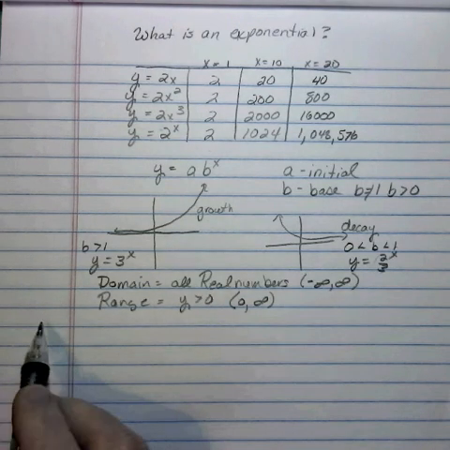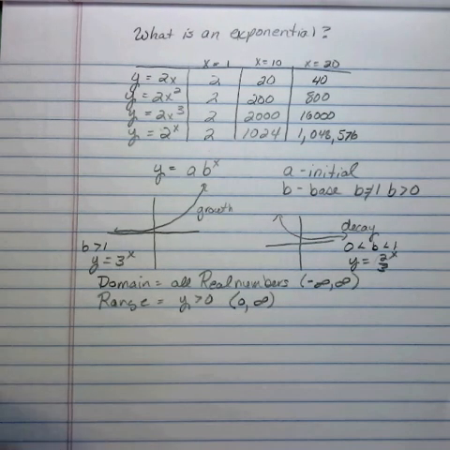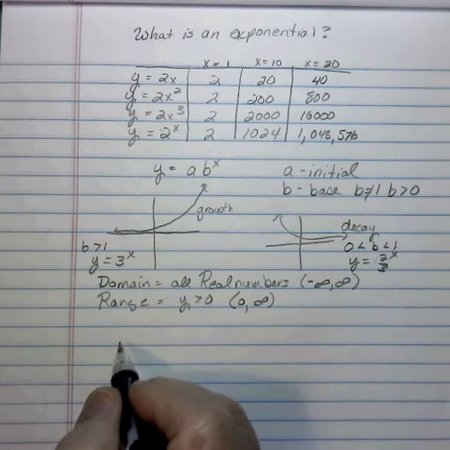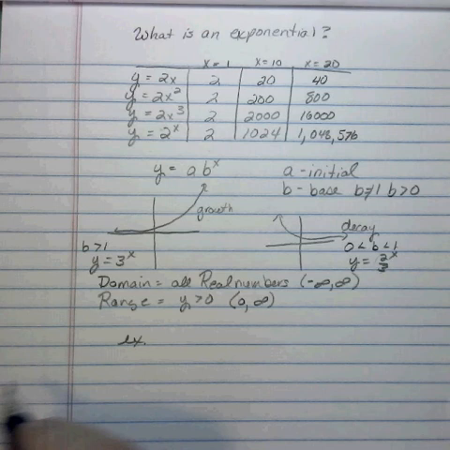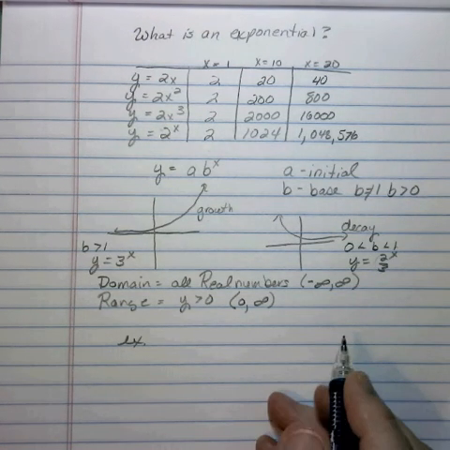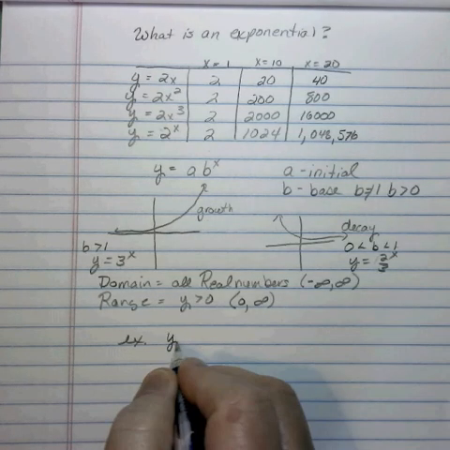There are other ways that we also can get a decay function through transformations, but we're not going to talk about that right now. We will talk about that more when we get into the transformations. For now, let's talk about how we can look at an exponential equation and determine if it is a growth or decay. So let's look at a few examples.